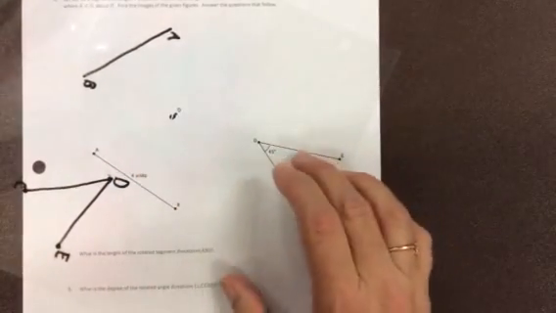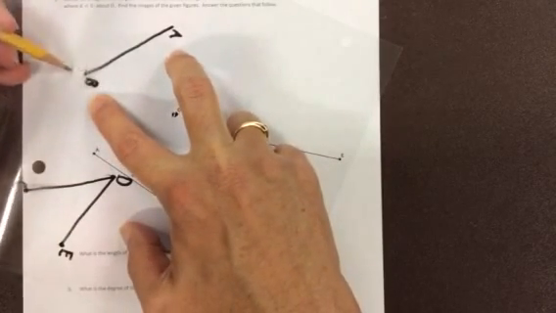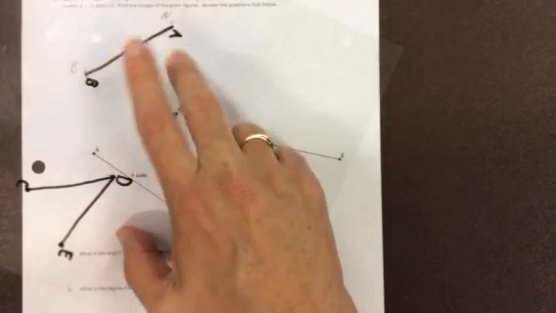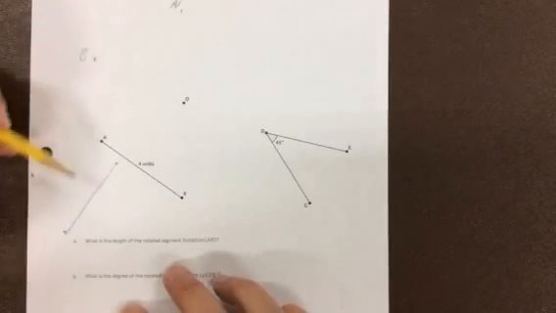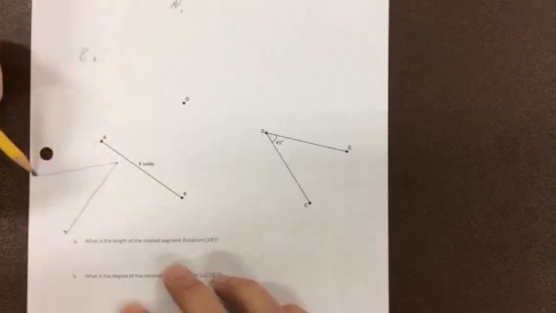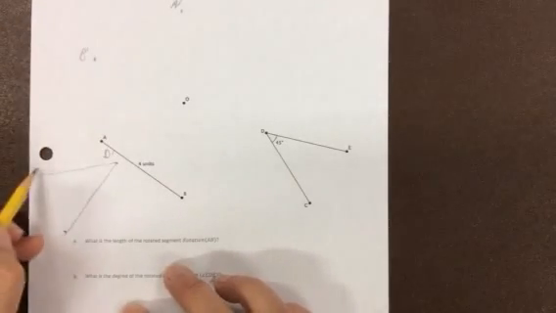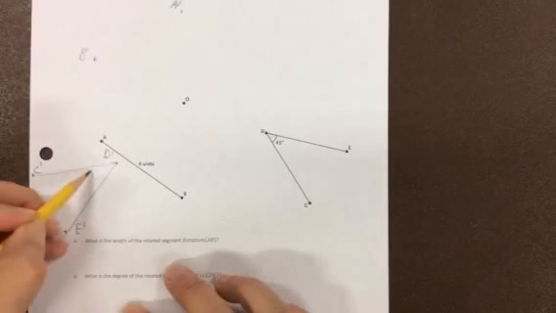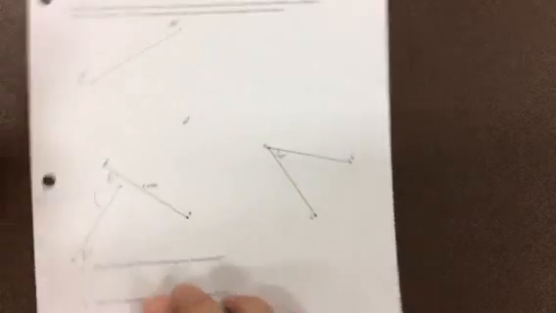And there's, let's make sure O is matched up. There's B prime and A prime. Okay, so I'm going to draw my angle here. There's D prime. This would be C prime and E prime. So there's my angle and my segment there.